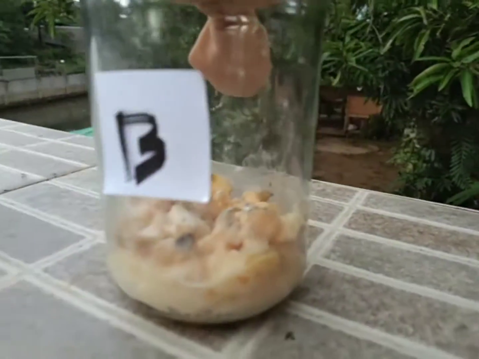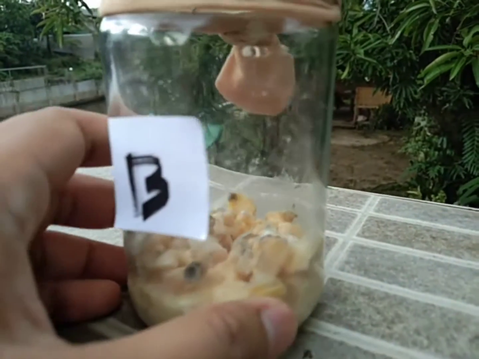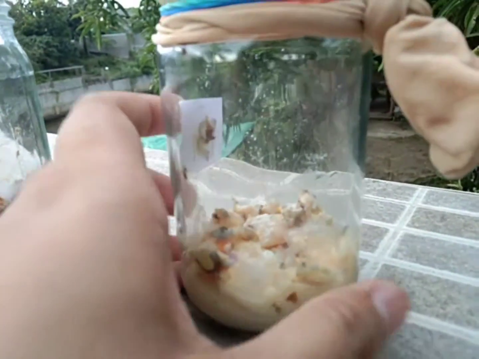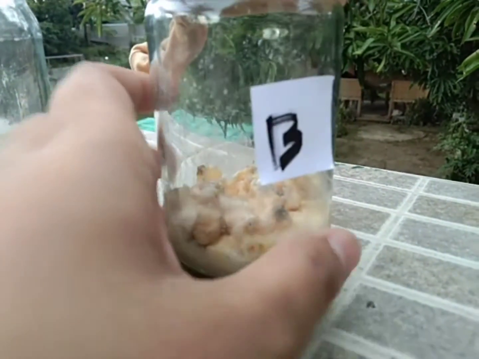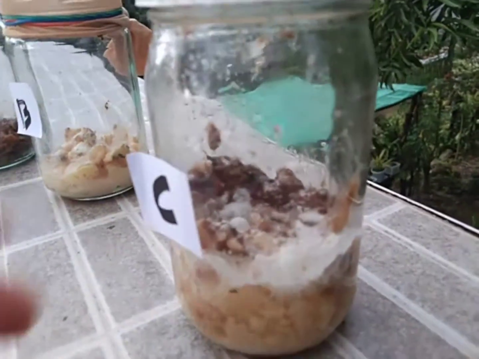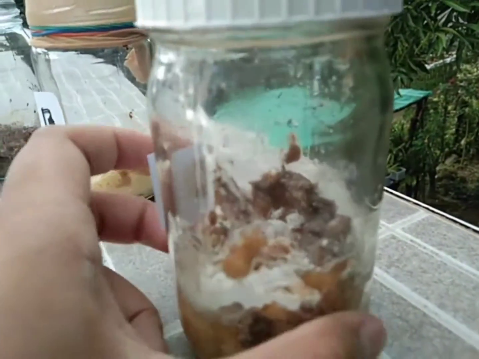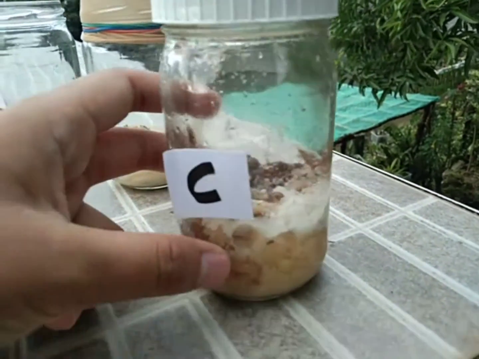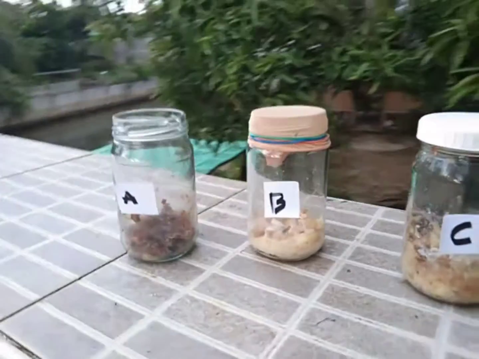In jar B, we can see the light color, the molds, and the texture becomes watery. On jar C, we can notice there are molds on it and the light color. Also, the texture has no changes.